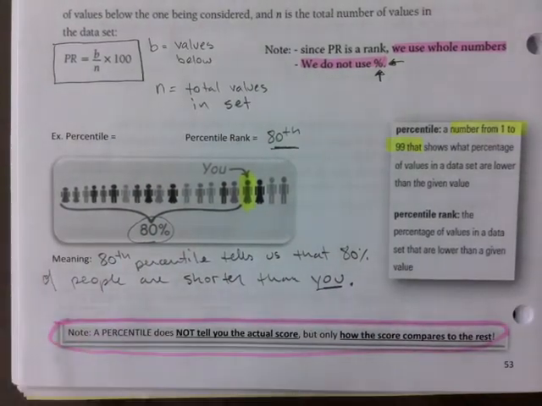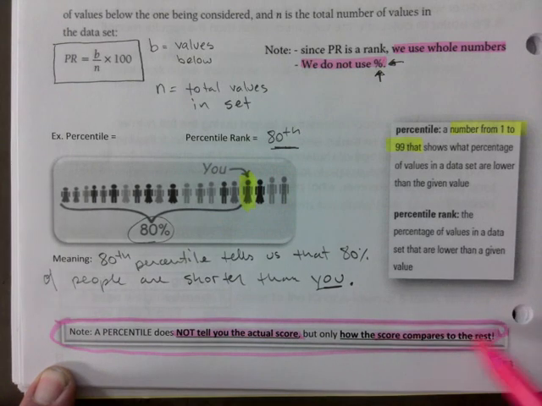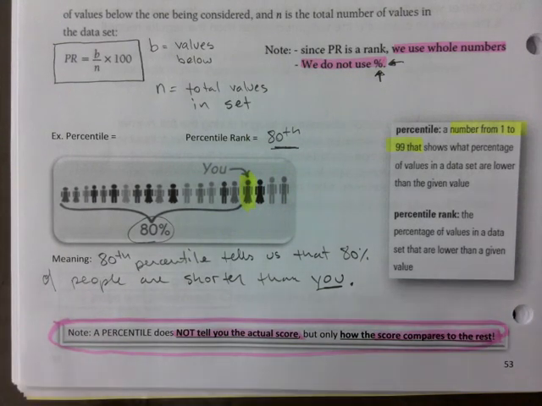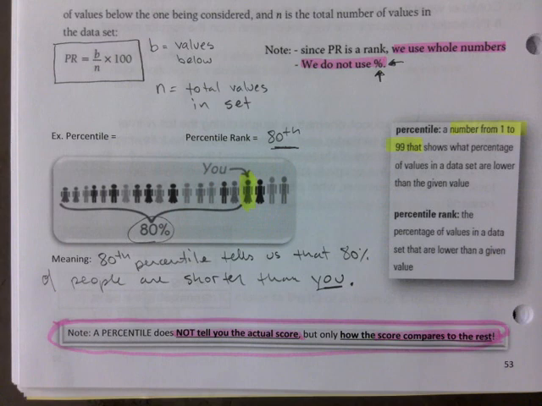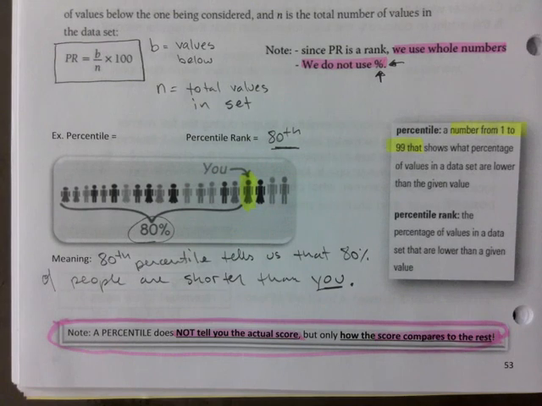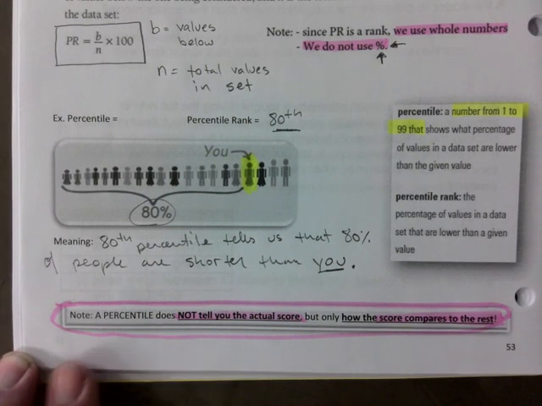I've said it already. It does not tell you the actual score, but how your score compares to the rest. And by score, I mean whatever number we're after. It could be height, it could be your test score, it could be temperature, you name it. And I'm going to skip page 54 for now. I'm going to do that tomorrow. I feel like it's just fine not talking about that today. We'll actually just focus on calculating the percentile rank for various sets.